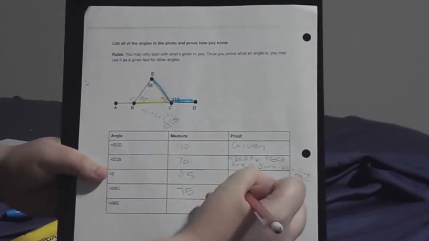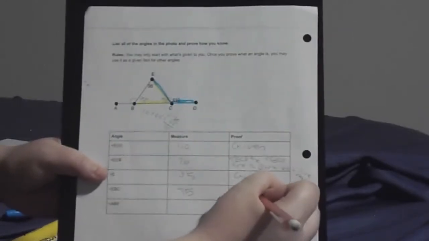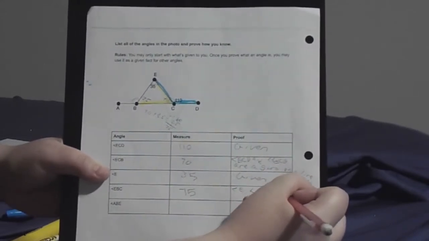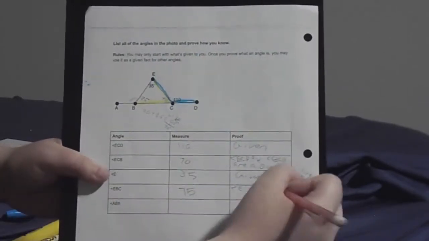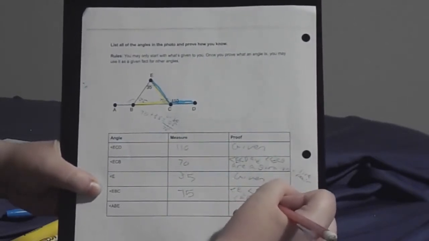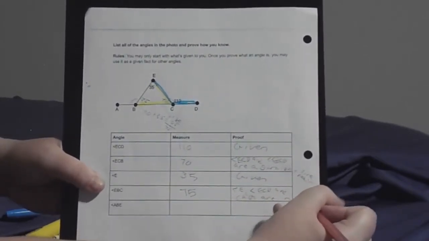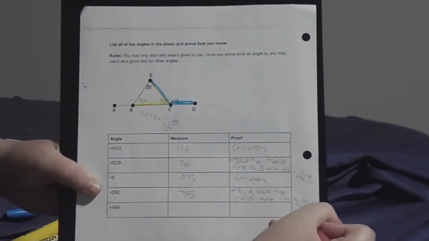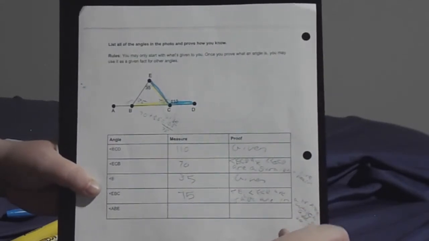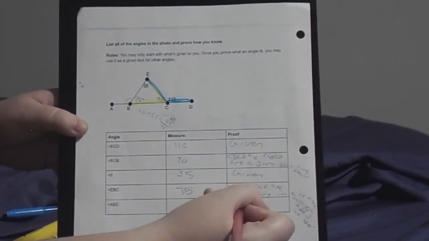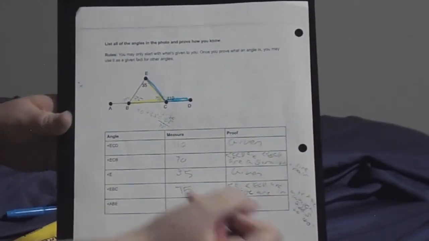Because the only reason I know this one is because angle E, angle ECB, and this angle I'm on, this guy right here, angle EBC, are in a triangle which adds to 180. Okay?